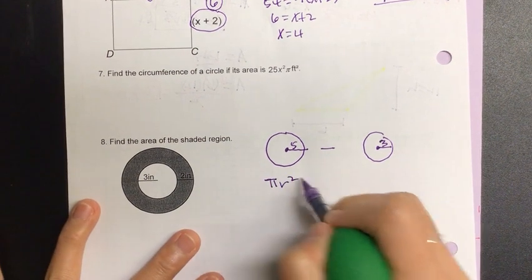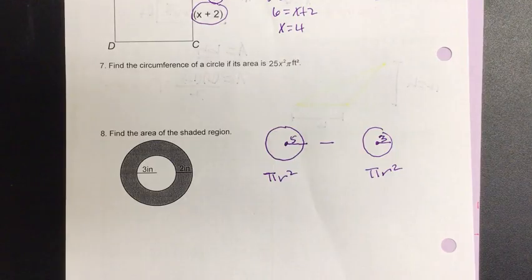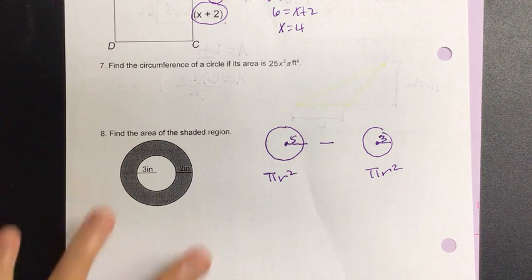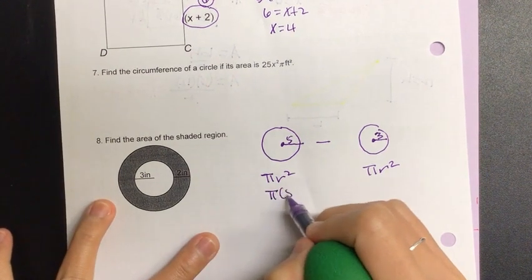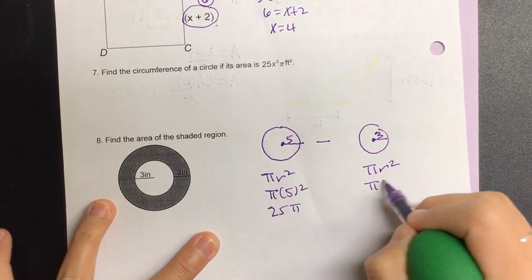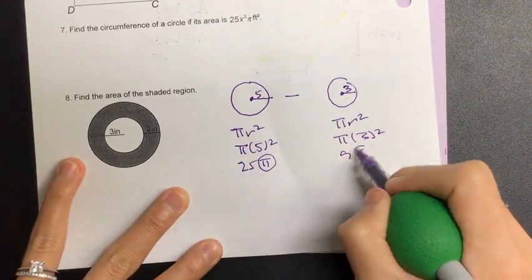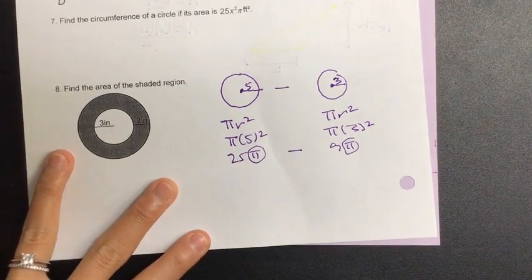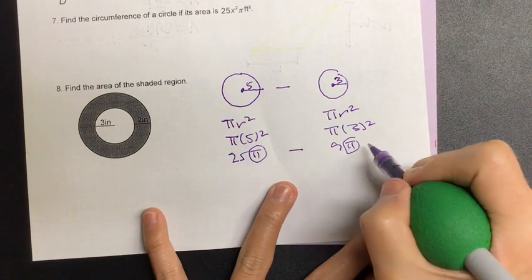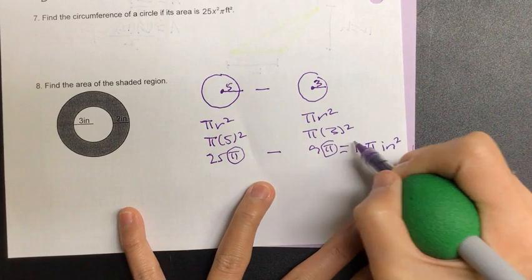So we have pi r squared on both. Should we go ahead and box up pi r squared on our formula chart? Right here, pi r squared. Go ahead and box it. So we have pi 5 squared. That's going to give us 25 pi. On the next one, we have pi 3 squared, which is 9 pi. Because they both have pi's, can I subtract the coefficient? So 25 pi minus 9 pi is 16 pi, and our units are inches squared.